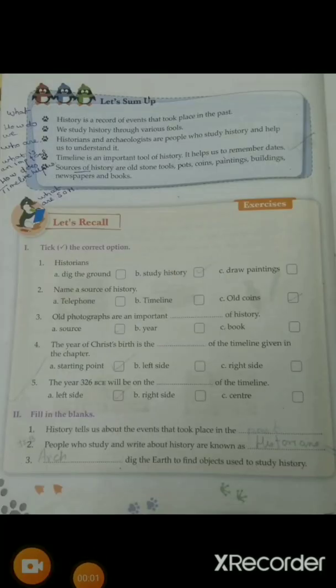Children, we have completed the lesson. Let's quickly summarize the key concepts. History is a record of events that took place in the past. We study history through various tools such as monuments, books, newspapers, weapons, and so on.